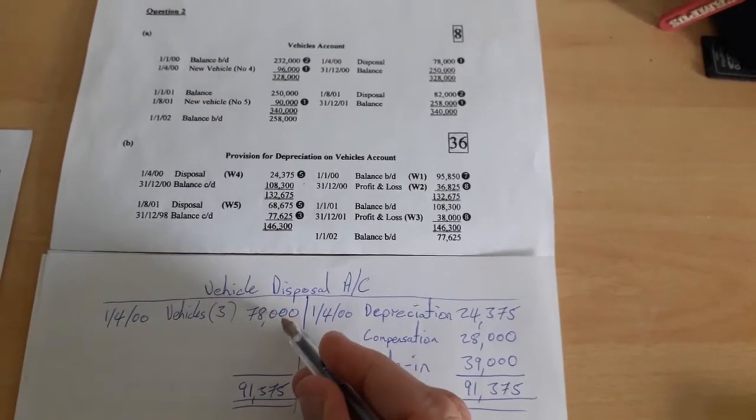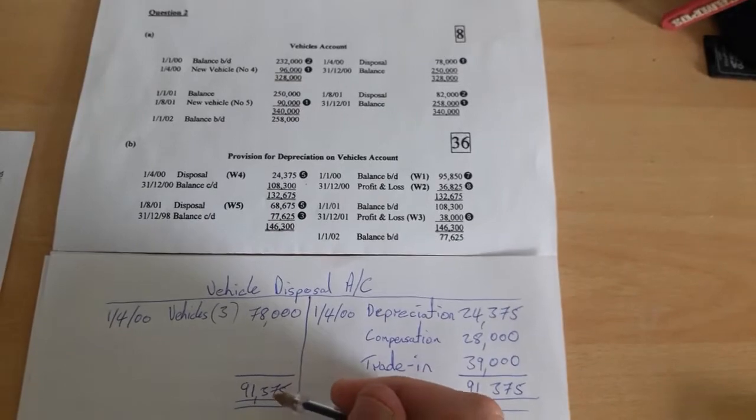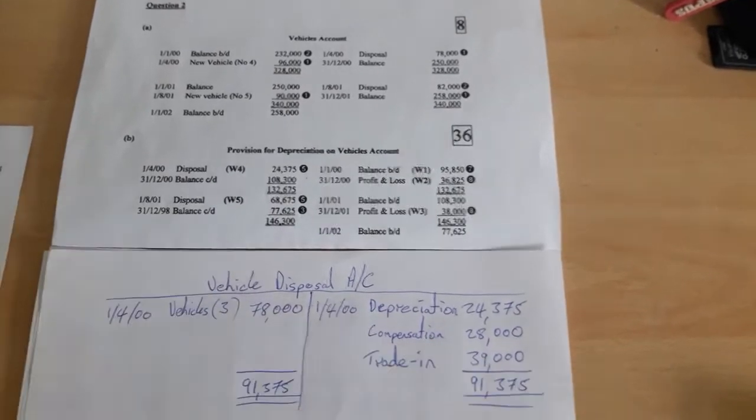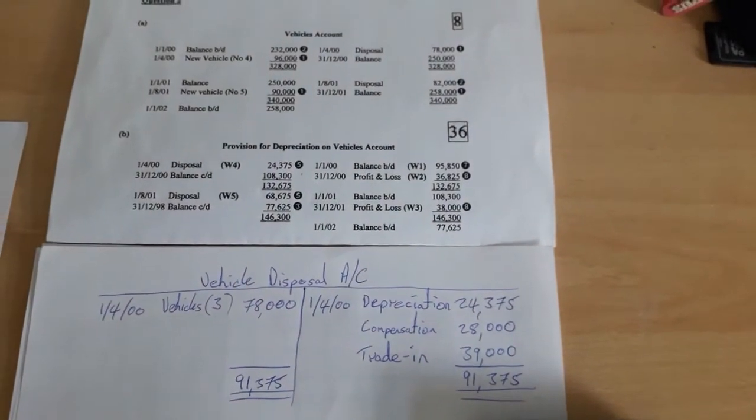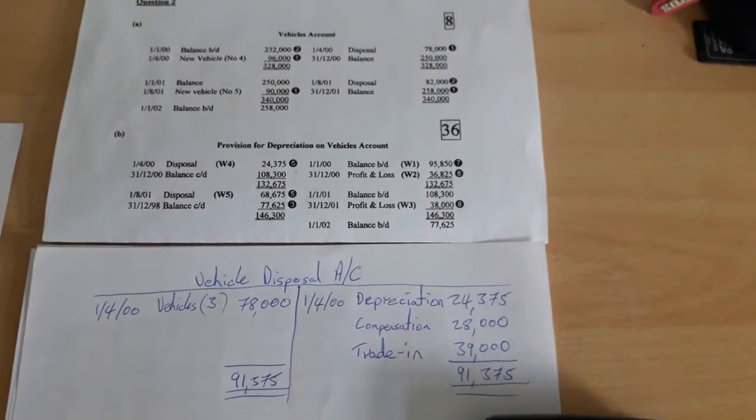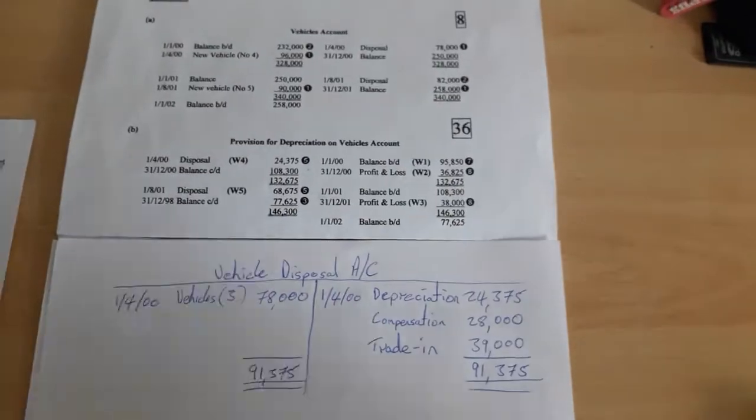And if there's 78 here already, we need to put in something here that brings the total up to 91,375. So we're going to subtract 78,000 from 91,375, and that gives us 13,375.